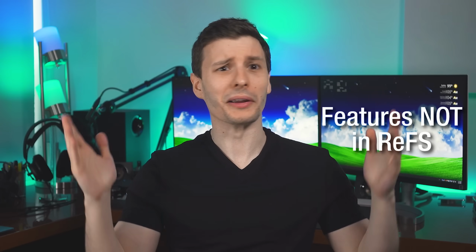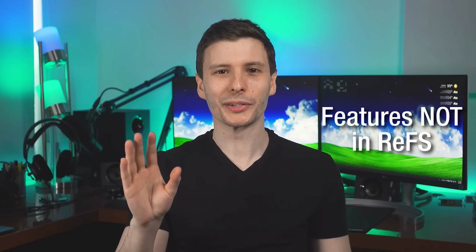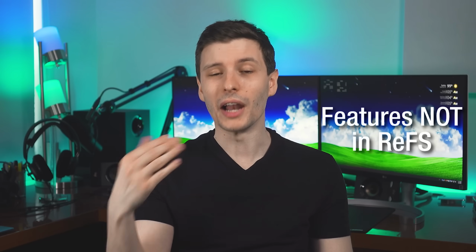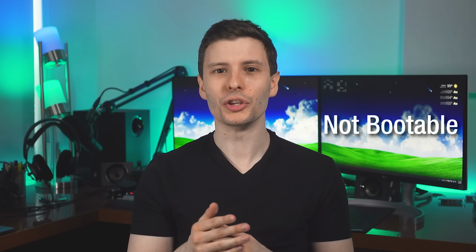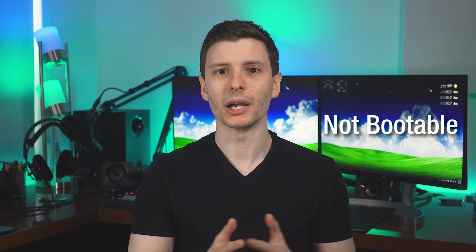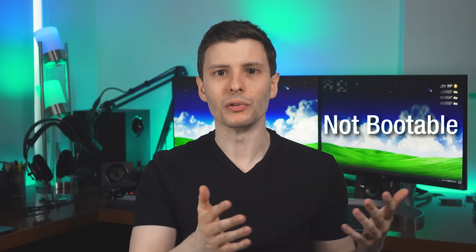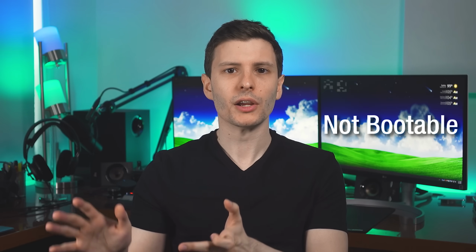Now, you might be thinking, all right, this sounds great. Why not just use ReFS for everything? I want to use it now. But there are actually quite a few things that it does not support that are in NTFS, so let's go over those. The big one is right now, you cannot actually boot the operating system off an ReFS drive. So you can't install ReFS on your main Windows drive. It can only be used basically for storage.